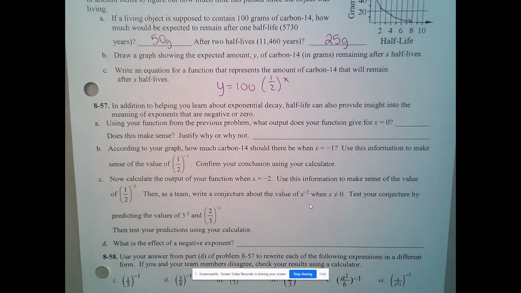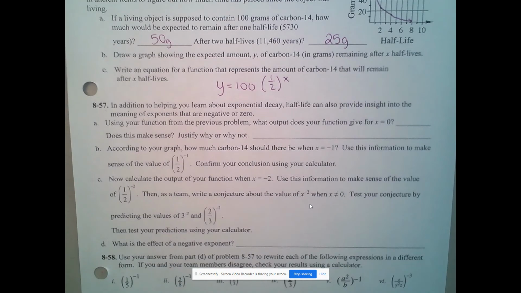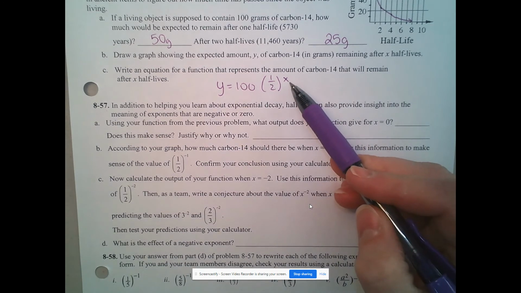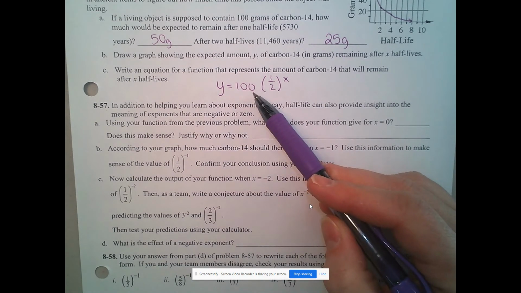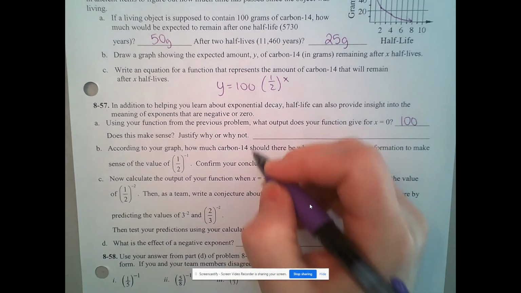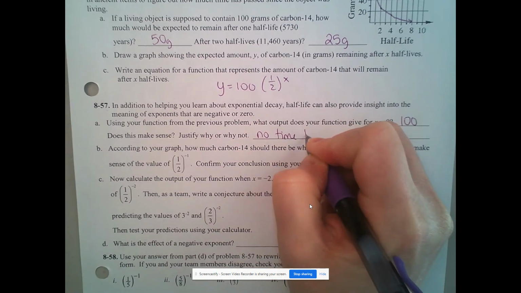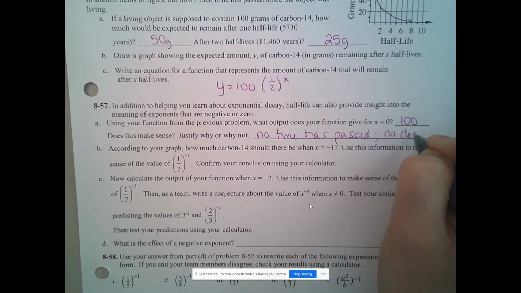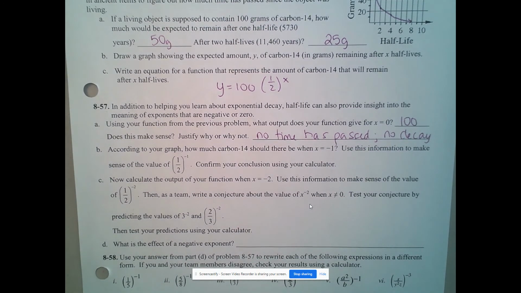All right, 857. In addition to helping you learn about exponential decay, half-life can also provide insight into the meaning of exponents that are negative or 0. Using your function from the previous problem, what output does your function give you for x equals 0? So we know that if 0 amount of time has passed, it still has all 100 grams of its carbon-14. Does this make sense? Well, it makes sense because no time has passed, so there's been no decay. So that seems reasonable.